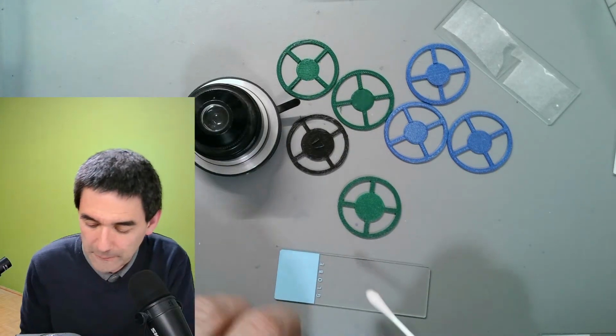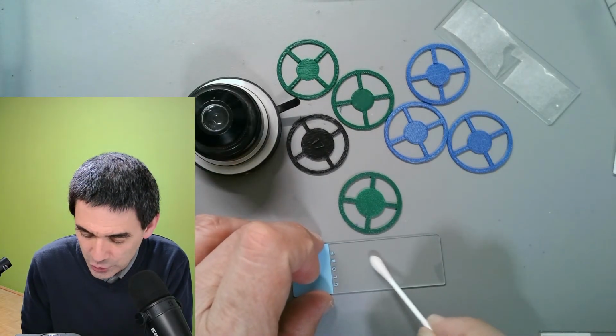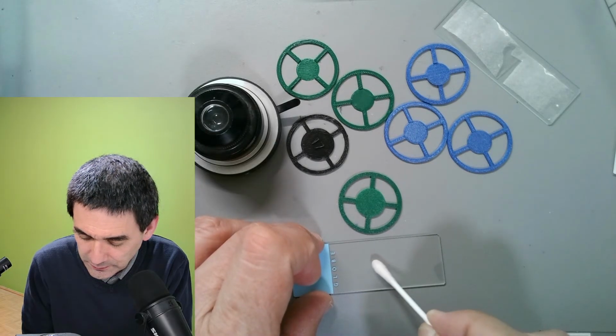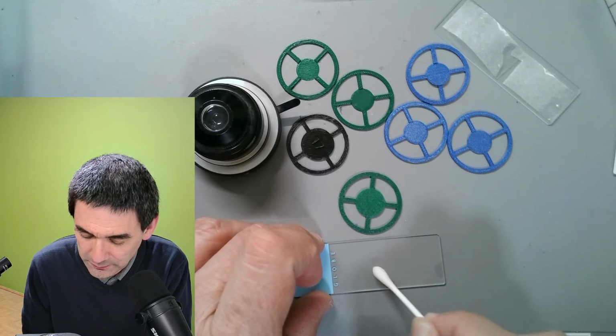So I'm going to try to make now a slide using my cheek cells, okay? That should be enough, okay? So I'm smearing my cheek cells on here.